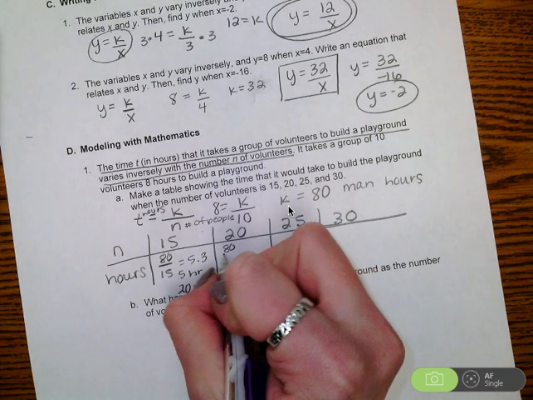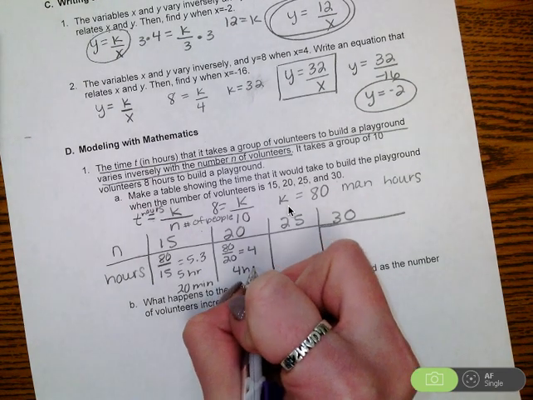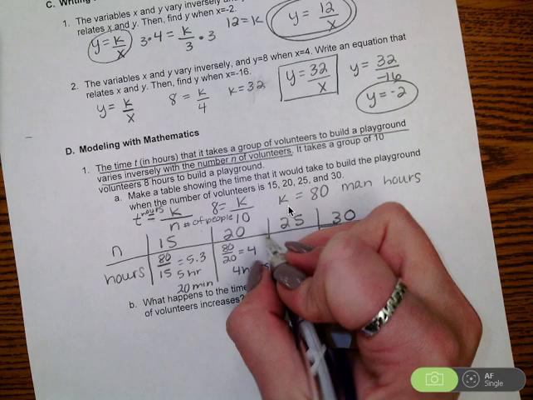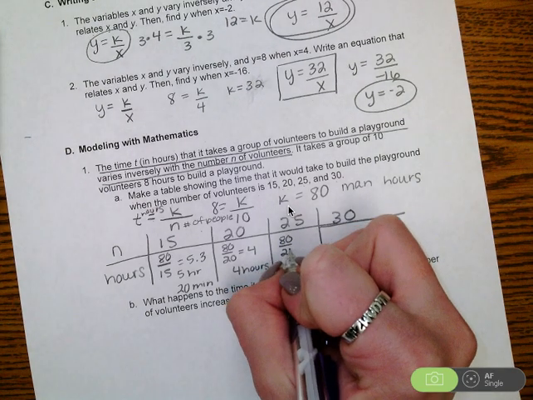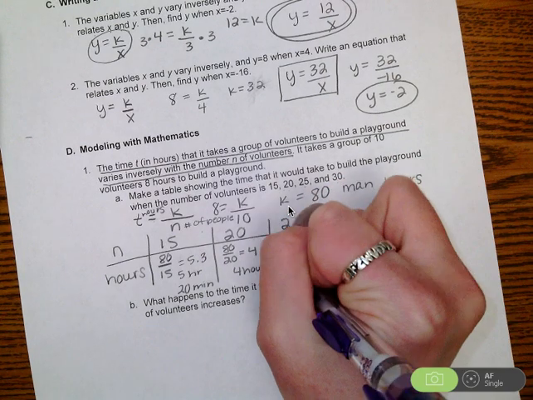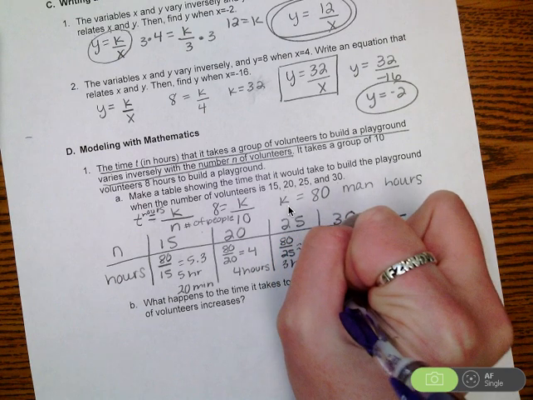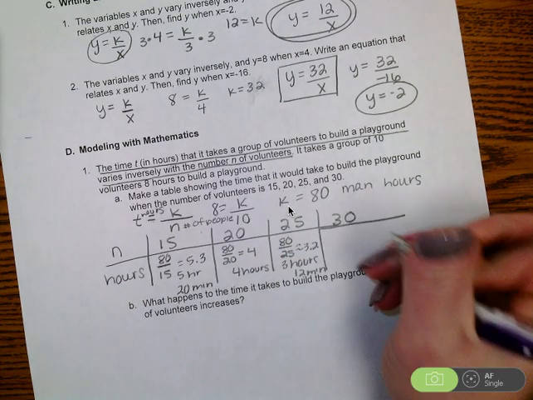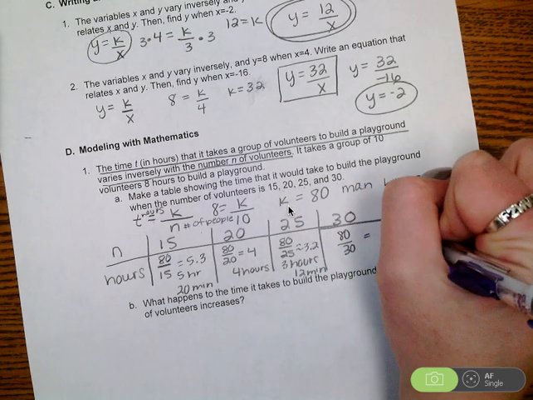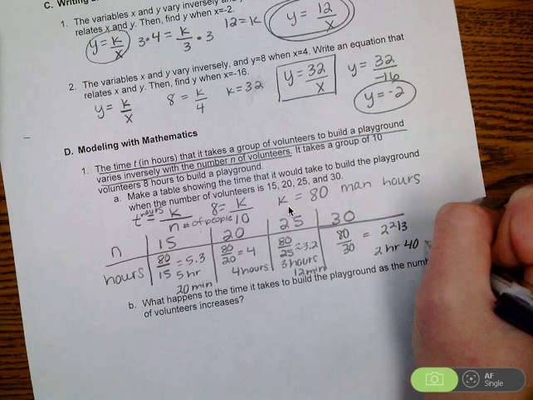If you take 80 and divide it by 20, hopefully you see that that is 4. So that means it would take 4 hours to build that playground. On here, 80 divided by 25, when you plug it into your calculator, is about 3.2. So that's like 3 hours and 12 minutes roughly. Okay? And here, if you have 30 volunteers, 80 divided by 30 is equal to 2 2/3, which is about 2 hours and 40 minutes.